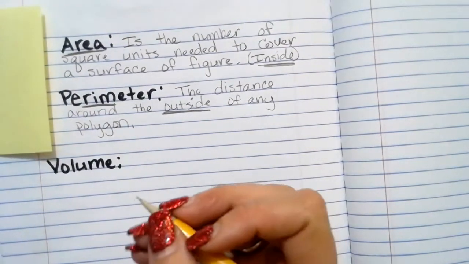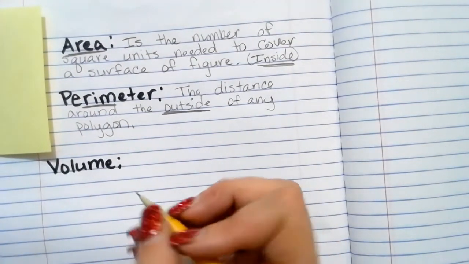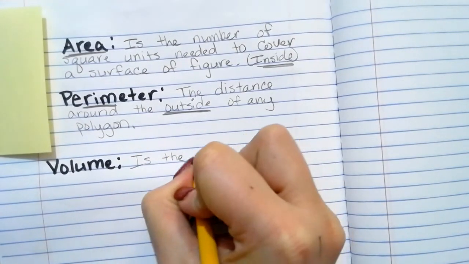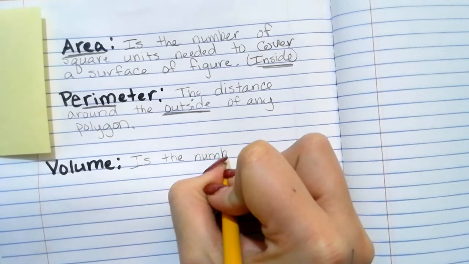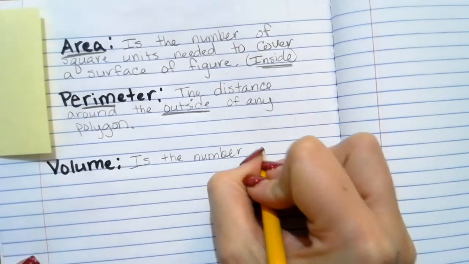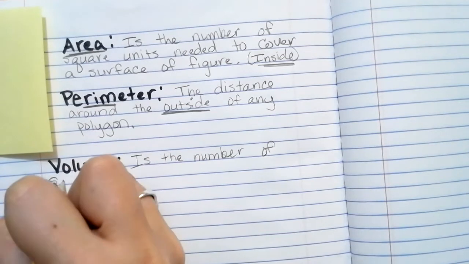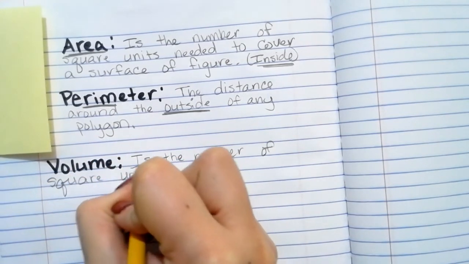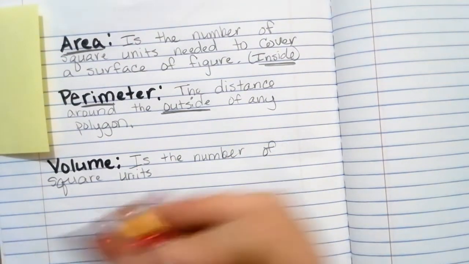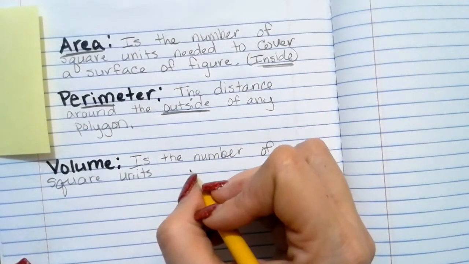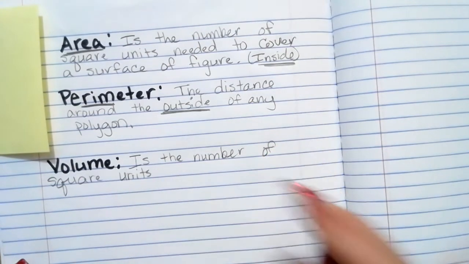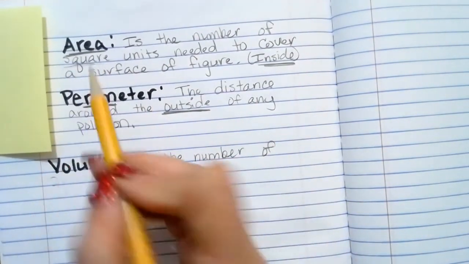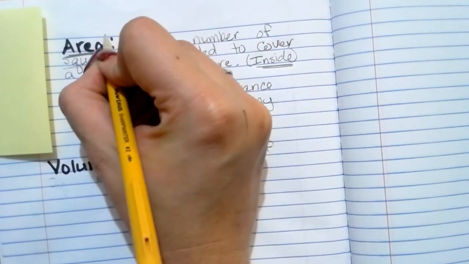So volume is the number of square units, oh, not square units. Sorry. Square units is area. Squared, the little 2. I want you to go ahead and put a little 2 up there.